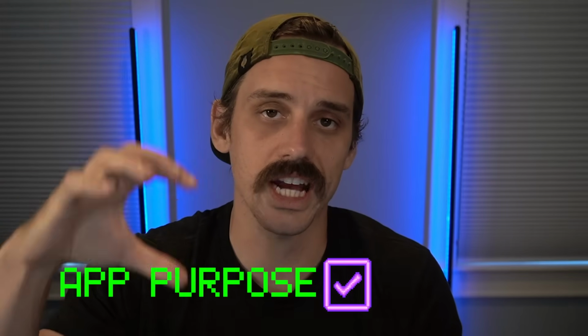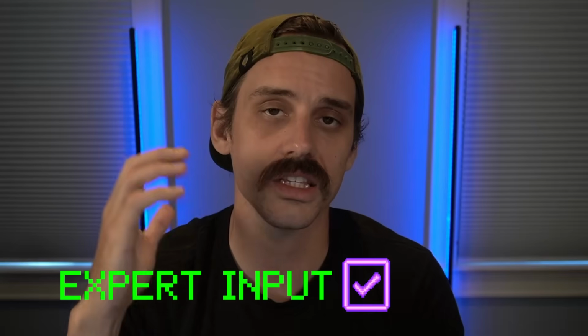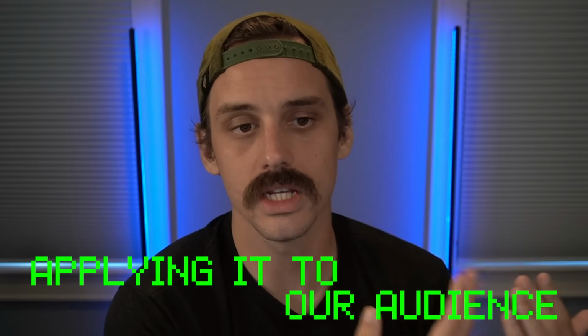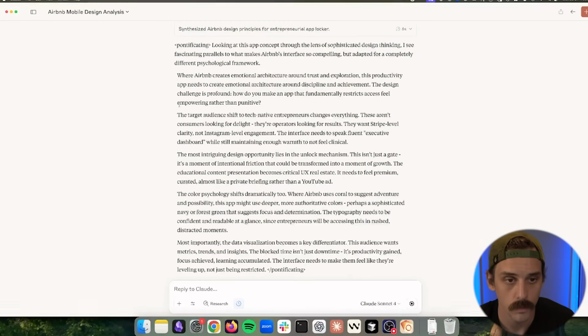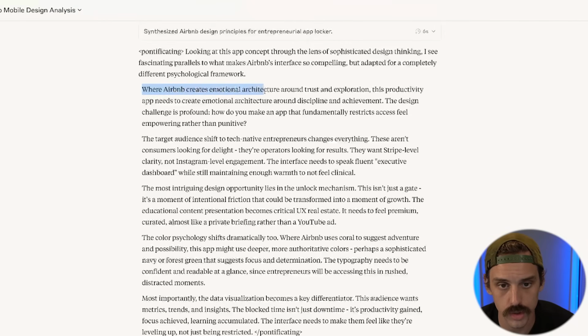And here's an expert description of how that style guide should be applied at every moment of creation in the app's interface. And so now what's happening is it's taking that same analysis that it did for the Airbnb app, but it is applying it to our audience and our problem. Where the Airbnb app creates emotional architecture around trust and exploration, this productivity app needs to create emotional architecture around discipline and achievement. This design challenge is profound.